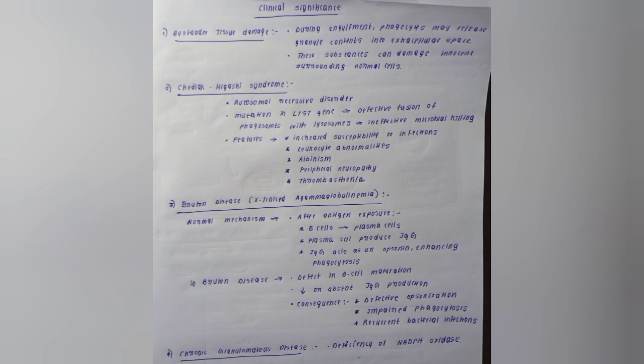The third thing is Bruton disease, also known as X-linked agammaglobulinemia. In order to understand the pathology here, you have to understand the normal physiology. What happens in the normal mechanism? After antigen exposure, our B cells get converted to plasma cells, and the plasma cells produce IgG or immunoglobulin G. We discussed before in this video that immunoglobulin G acts as an opsonin in enhancing phagocytosis.